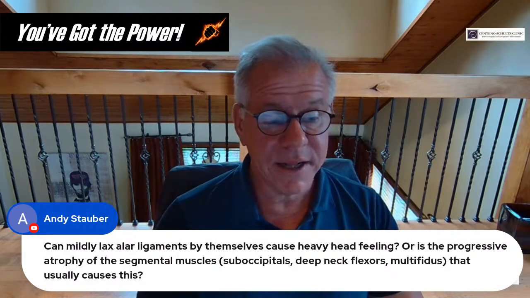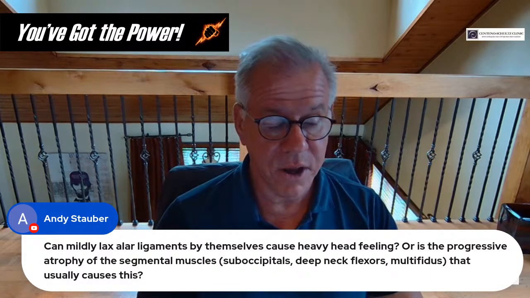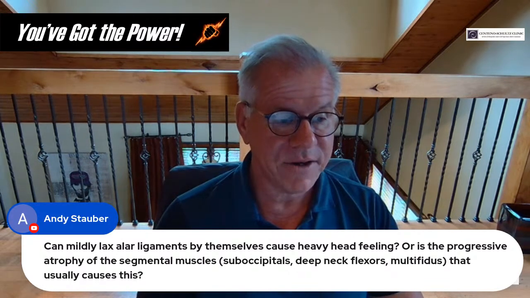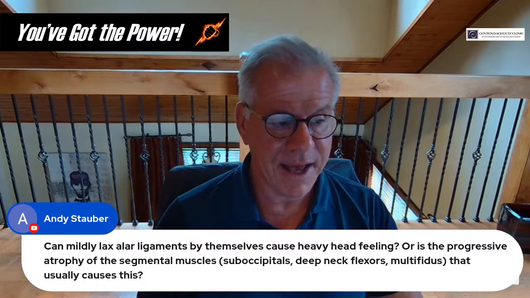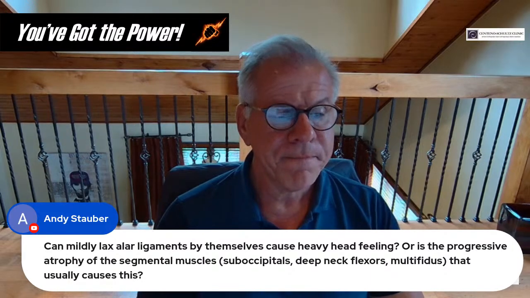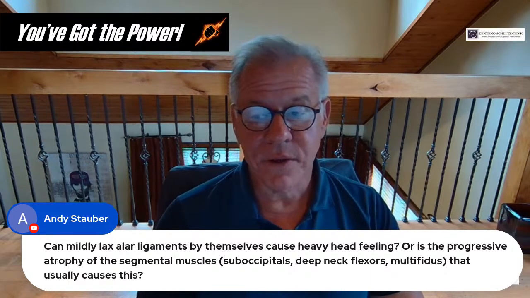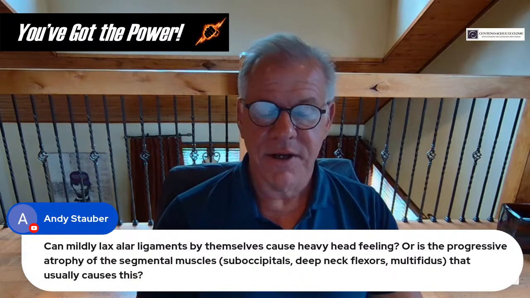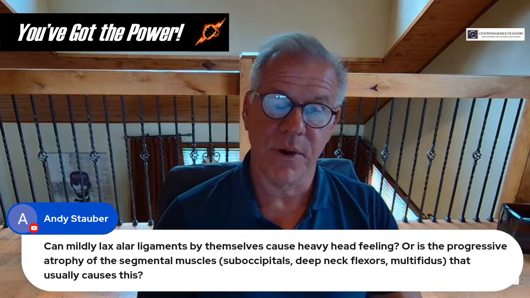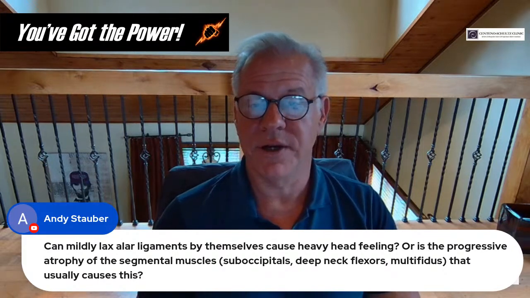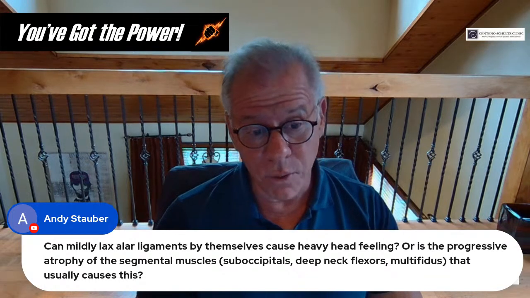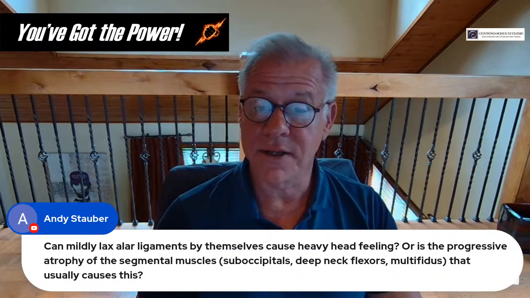Andy, can mildly lax alar ligaments be themselves the cause maybe of heavy head feeling, or is the progressive atrophy of the segmental muscles what usually causes this? Yeah, usually both. So we tend to see those two things go together. Realize that half of that stability equation is ligaments, half of that stability equation is muscles. So the answer is both can cause that.